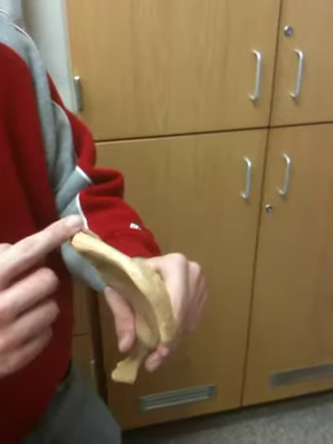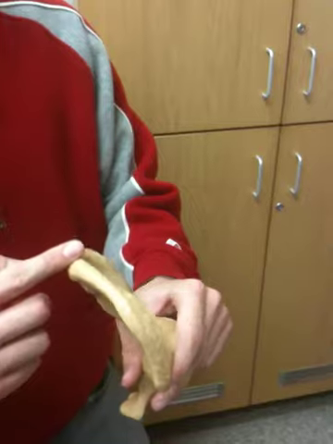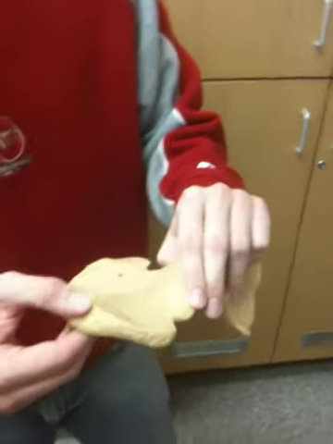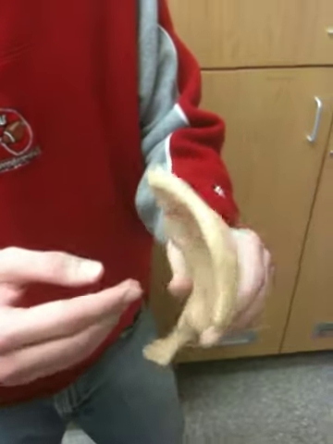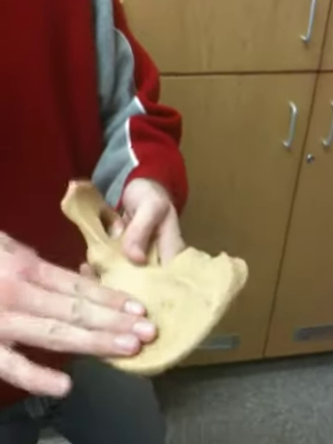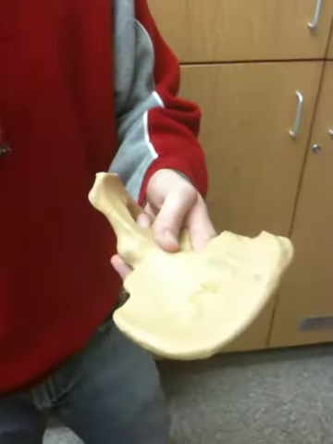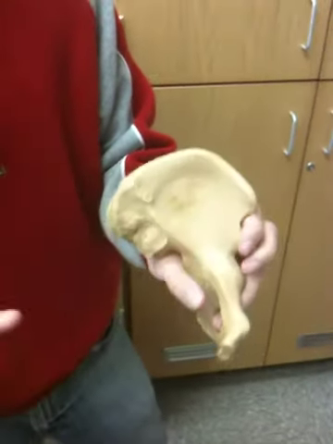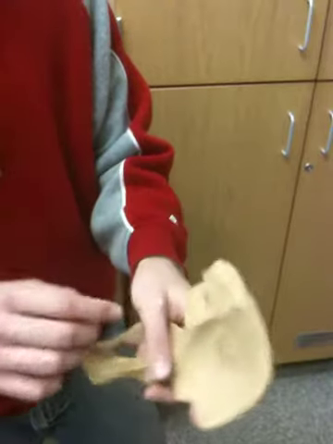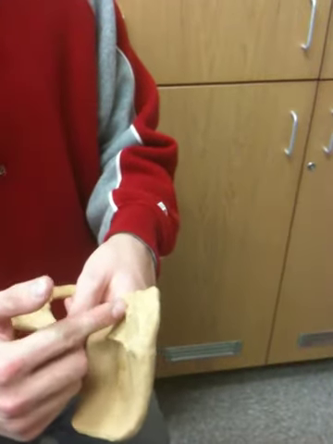You have this crest that runs along the top. This is your iliac crest. You have a small roughened projection right here. That's going to be your iliac tubercle. You have the depression on the iliac. This depression is called the iliac fossa. Where the sacrum attaches for each pelvic bone, where they connect, the sacrum in the middle, this area is called the articular surface.